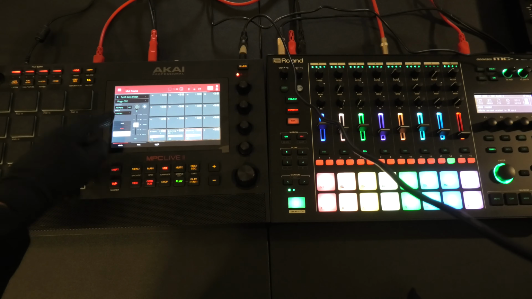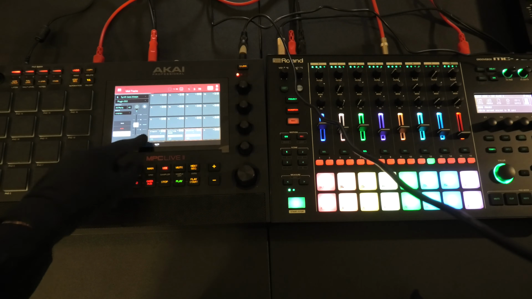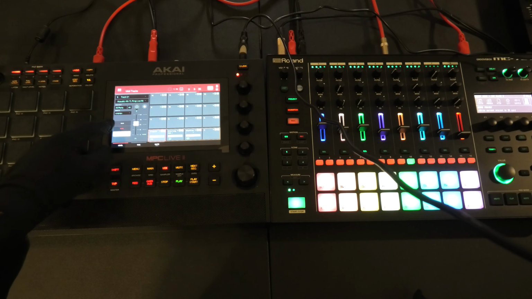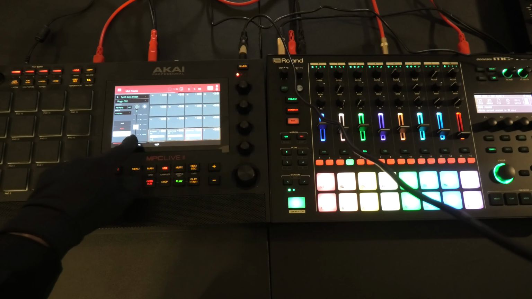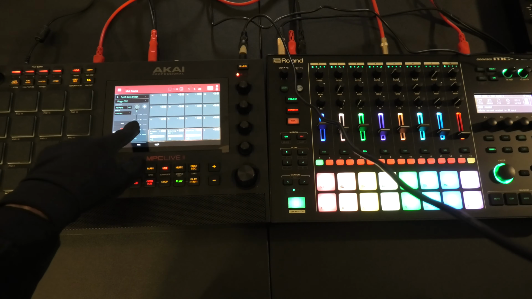I thought I would compare and contrast the two of these because they are both such amazing machines, and it is a very hard decision for me. I have to decide on one of them.